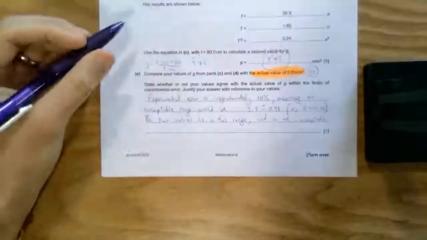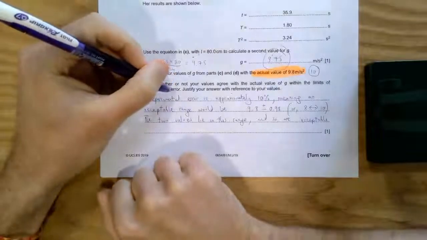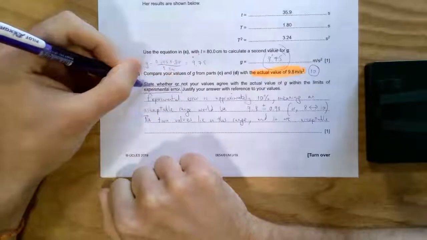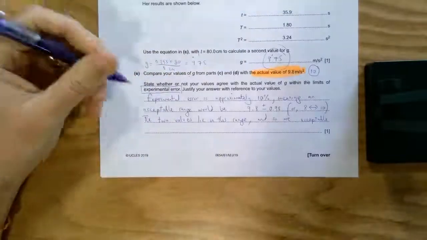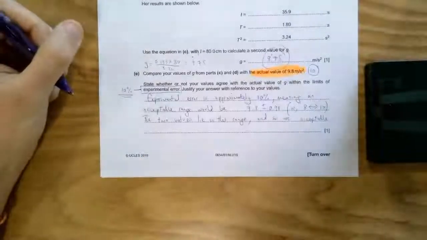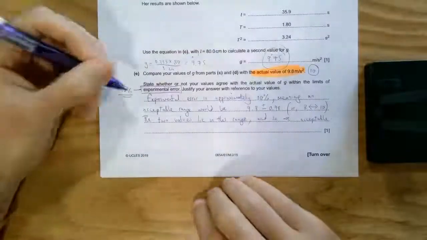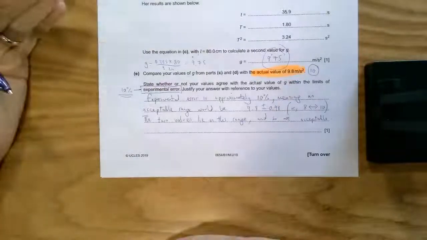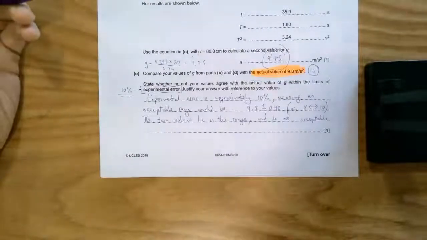There's a reason for this. You're asked to state whether it agrees within the limits of experimental error. In physics, we say experimental error is about 10%. What that means is I could be above or below g by 10%, as long as I'm within that range, it's okay.